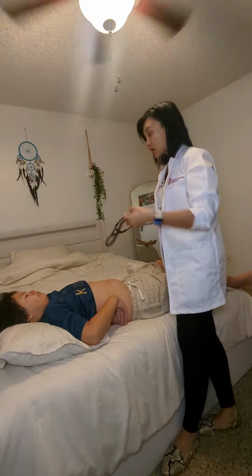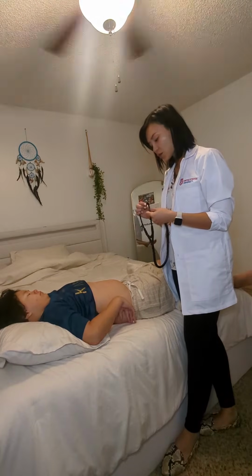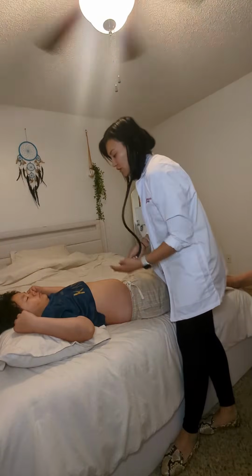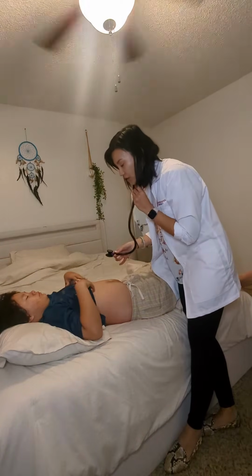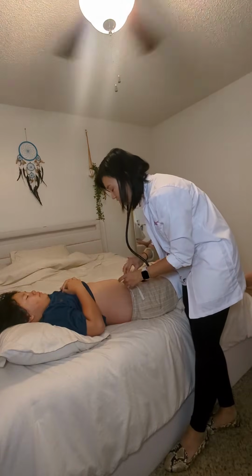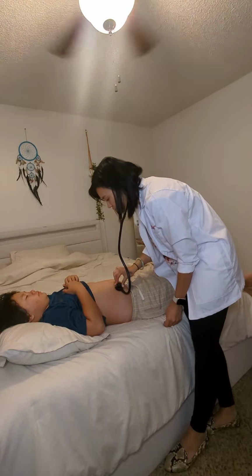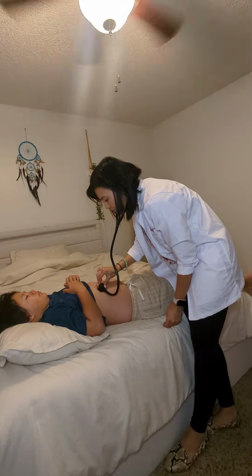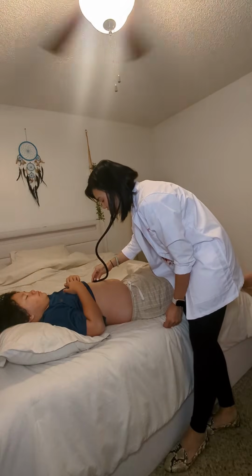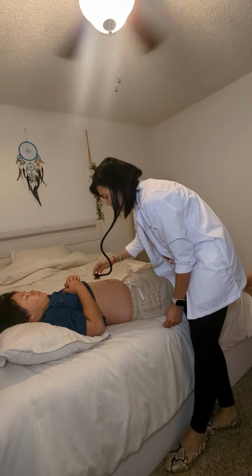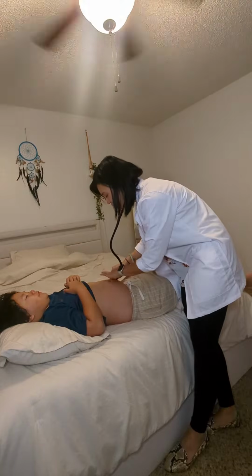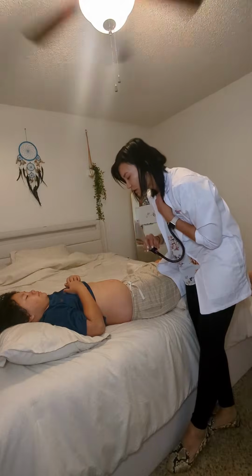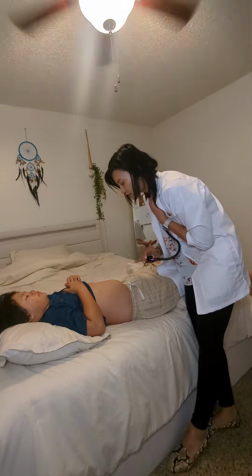First, I'm going to start with auscultation. So I'm going to start with the auscultation of the 4 quadrants for bowel sounds. And then you don't have to do anything. I'm just going to move my stethoscope around. Okay. I'm starting at the right lower quadrant, right upper quadrant, left upper quadrant, and left lower quadrant. Perfect, and that is normal active in all 4 quadrants, normal active bowel tones.